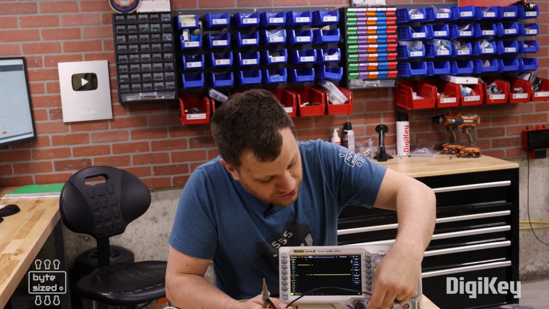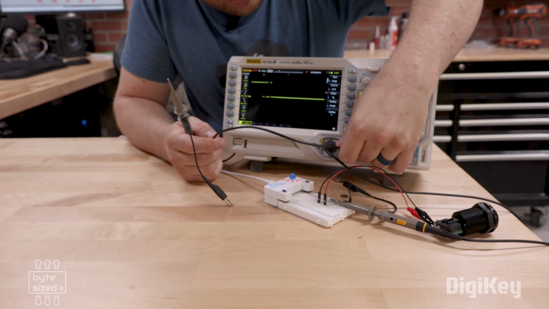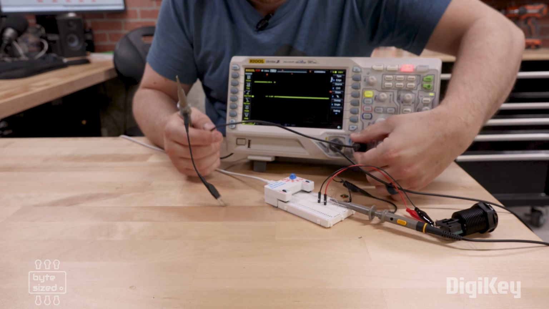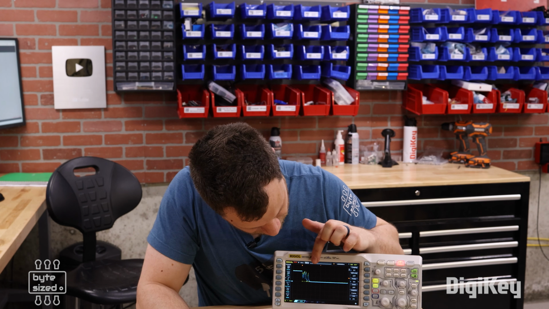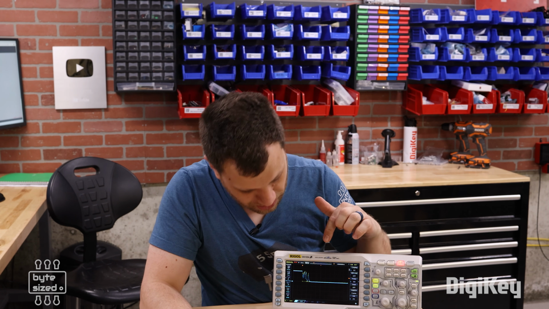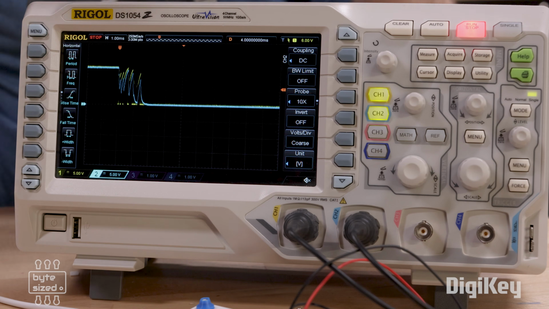And now I can take advantage of having more than one channel to measure with the filter and without the filter. Okay, so the blue signal now is that filtered signal, and I can see that it's doing something. It is slowing down those high frequency pulses, but by the look of this, it's not enough. So let's change the value of our capacitor to 0.1 microfarad and see what that does.